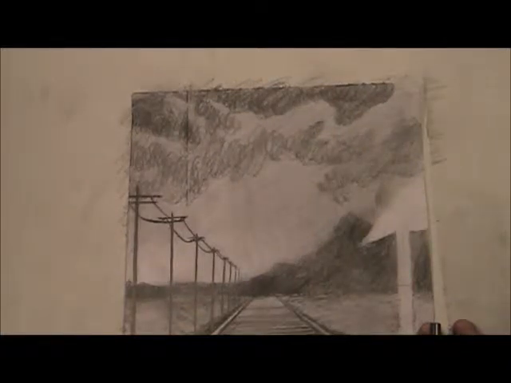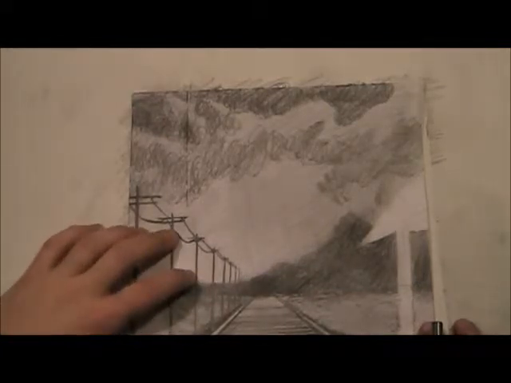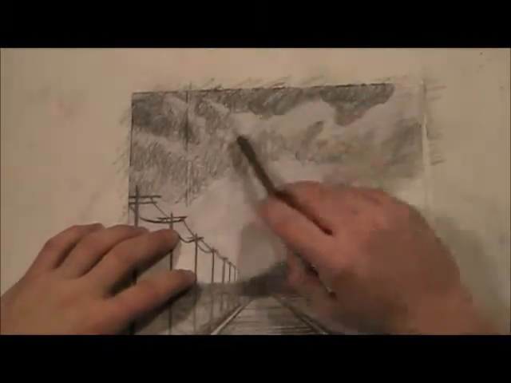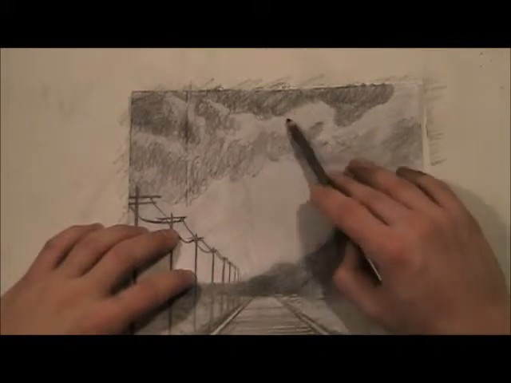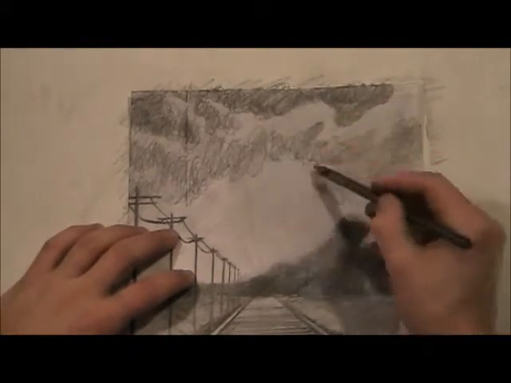Alright, so clouds part 2. What we're going to do is get those really dark values in there now. You can see everything's kind of the same. It's gray, but there are these little areas here that are a little bit less gray, a little bit lighter, and down here too.